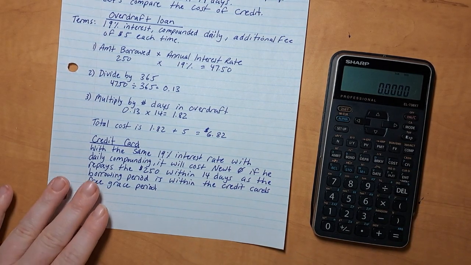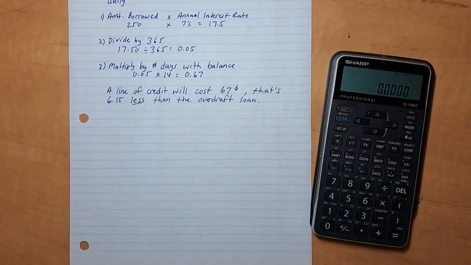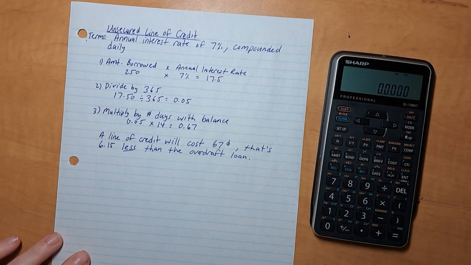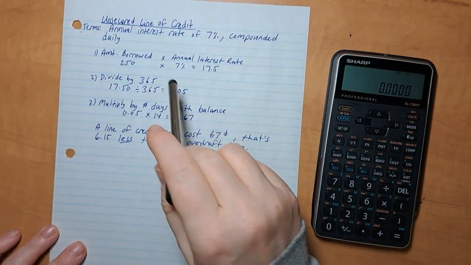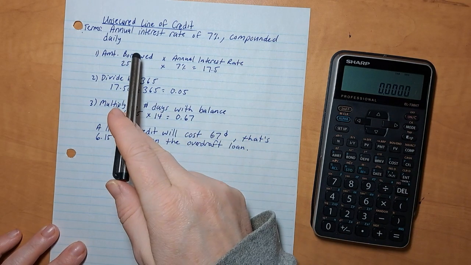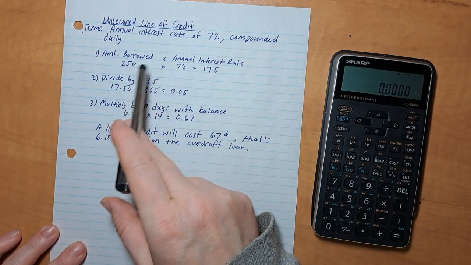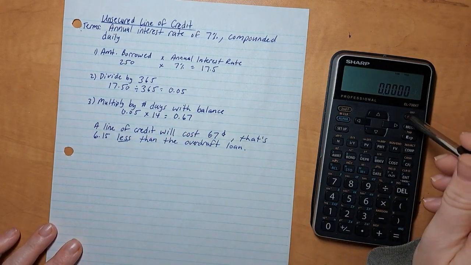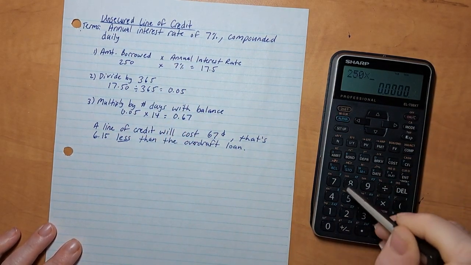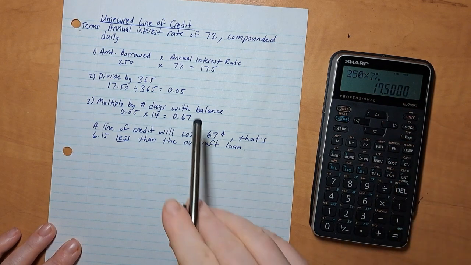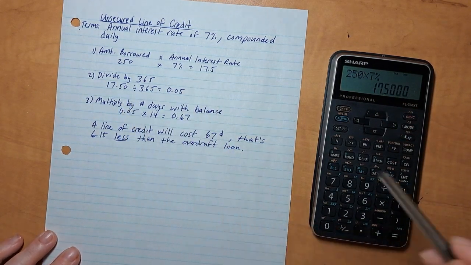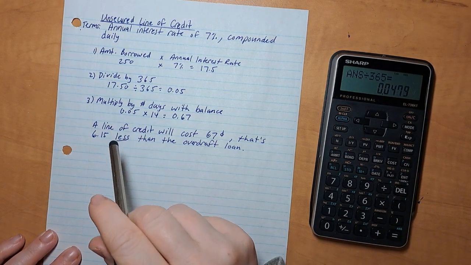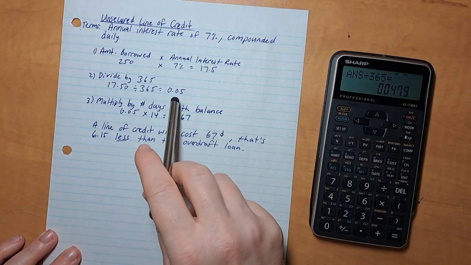And finally, let's look at the unsecured line of credit option. So there's an annual interest rate of 7% compounded daily. So his amount borrowed, to calculate how much it will cost him, step one is the amount borrowed times the annual interest rate. So it's 250 times 7% equals $17.50, divided by 365 equals like 0.05, like 5 cents.